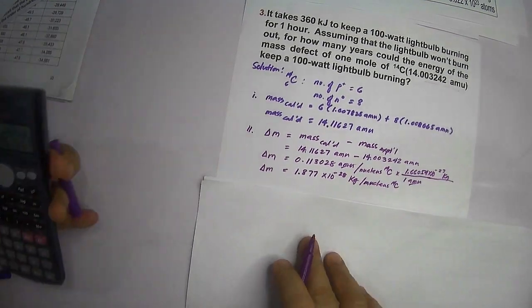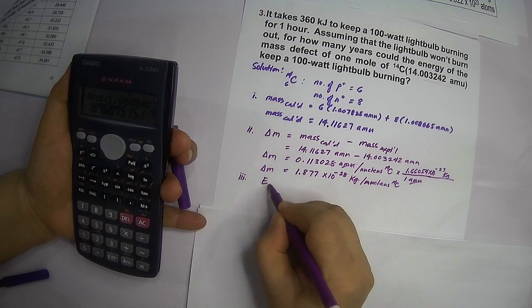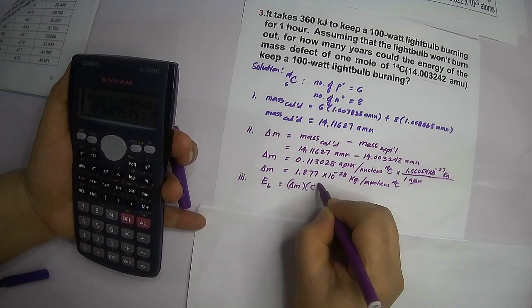To convert that to binding energy, we have mass defect times c squared.